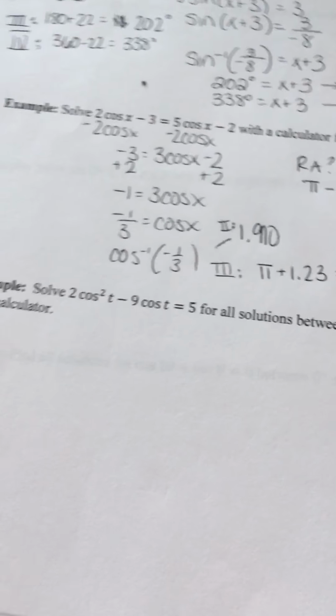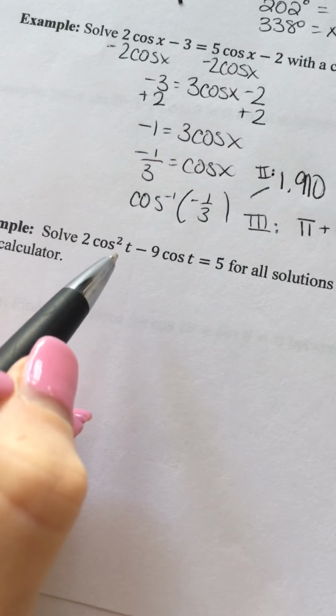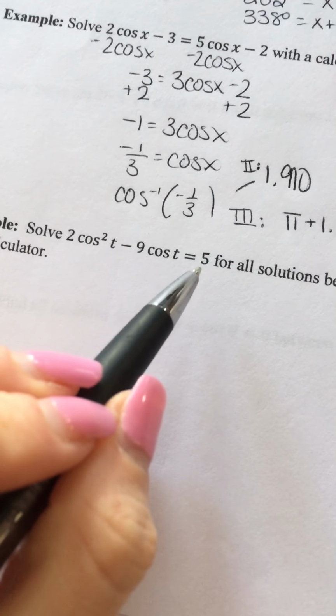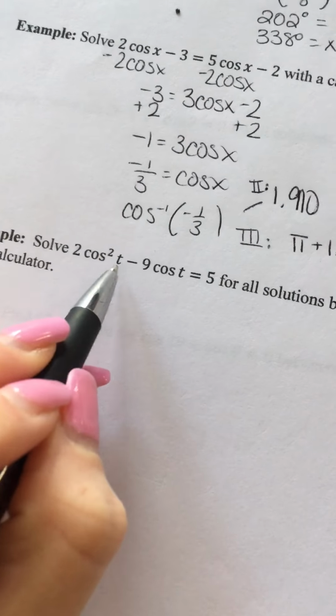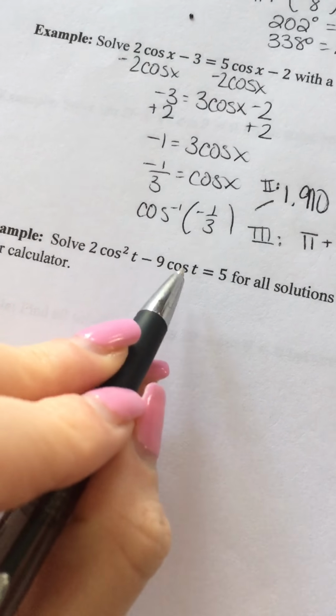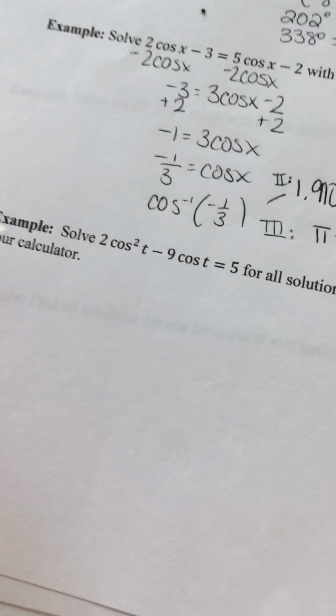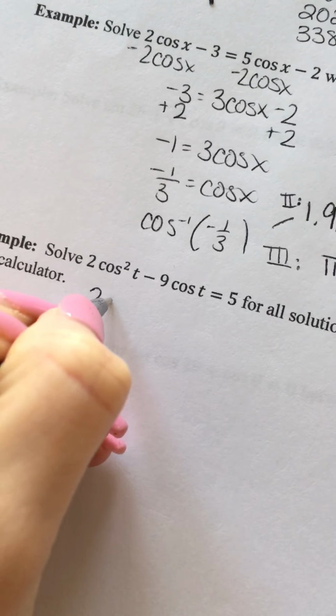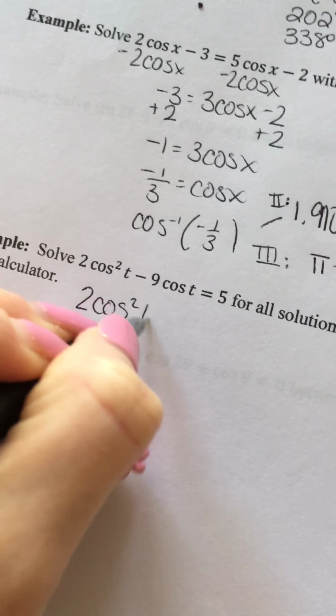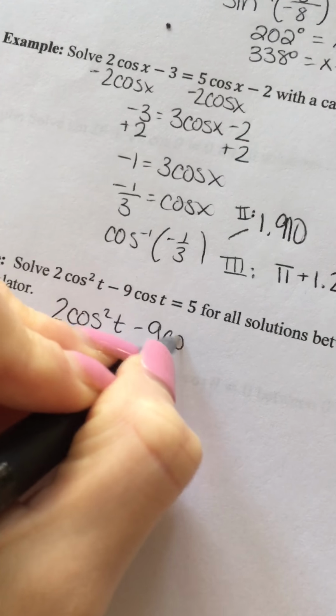All right, so we're going to see one more. So solve 2 cosine squared t minus 9 cosine t is equal to 5. All right, without thinking too hard about this, if you ever see something squared and then the regular thing in the same equation, it's probably a quadratic. So I'm going to get everything over to one side. So I'm going to bring this 5 over.